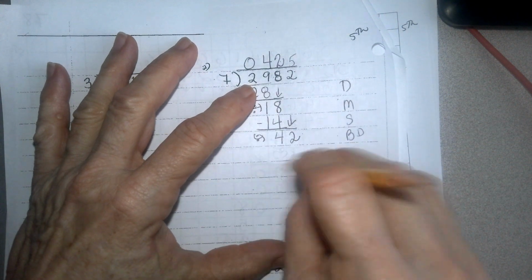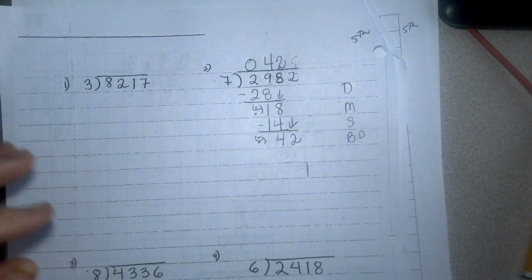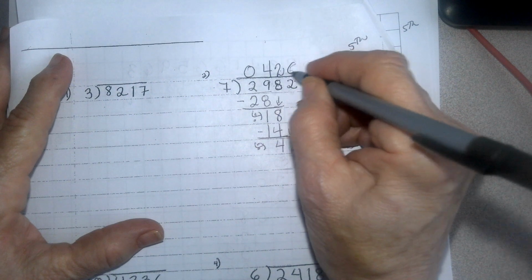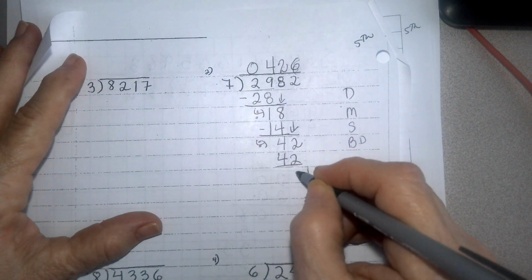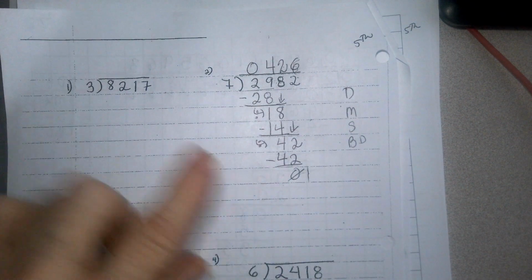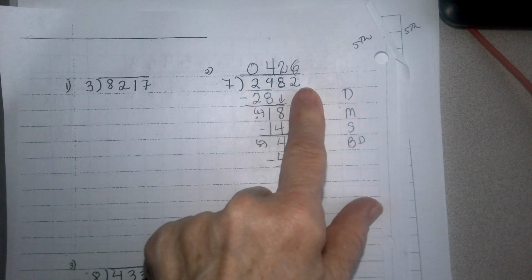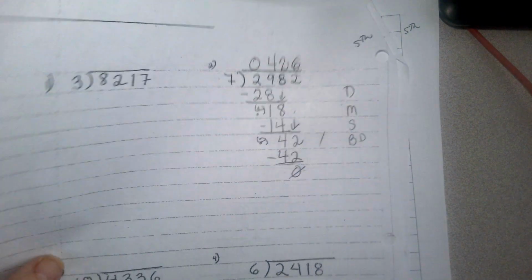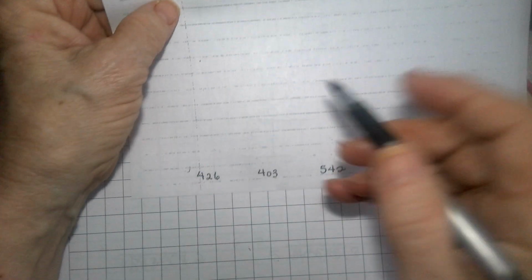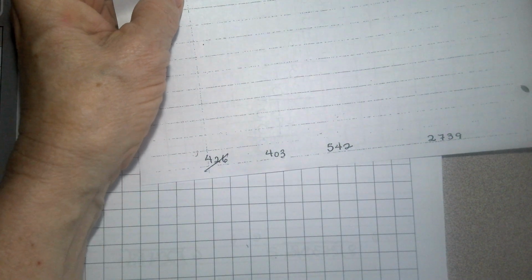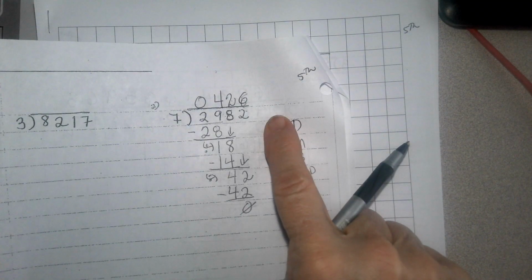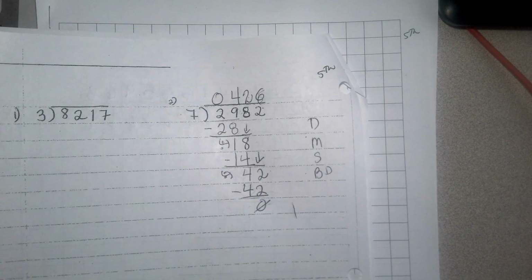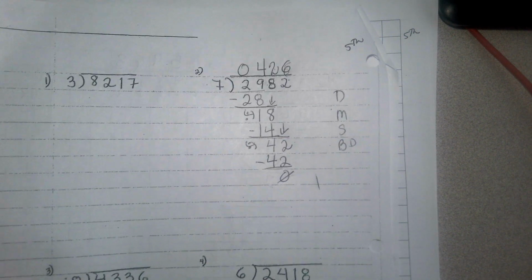So 6, and mommy multiply. 6 times 7 is 42. And sister subtract. There's no remainder. There's no brother to bring down. That is your answer. And you can cross it off at the bottom. So wait, what is it? 426. Wait, how? Oh. Okay. Oh, the answer's in the book. Okay.